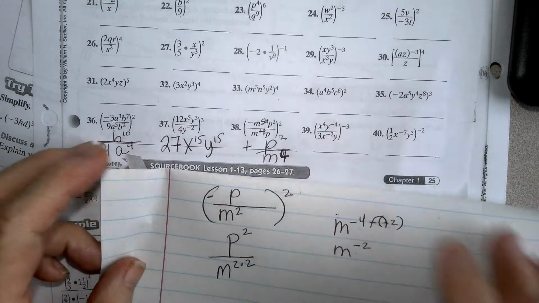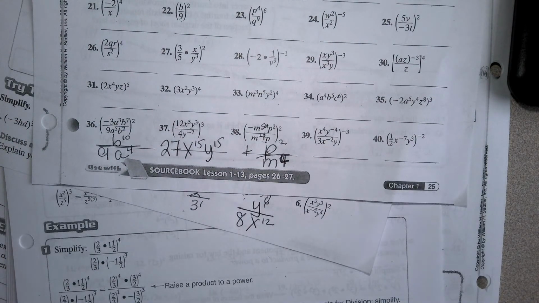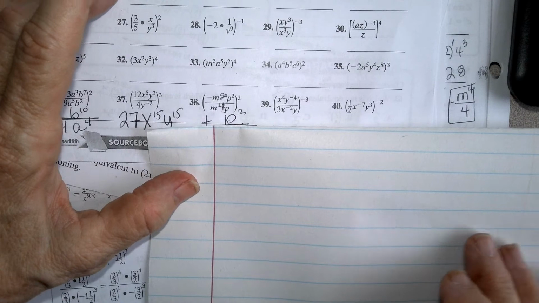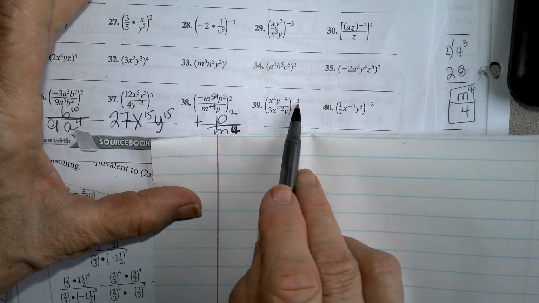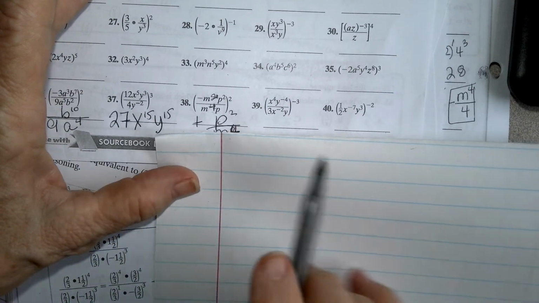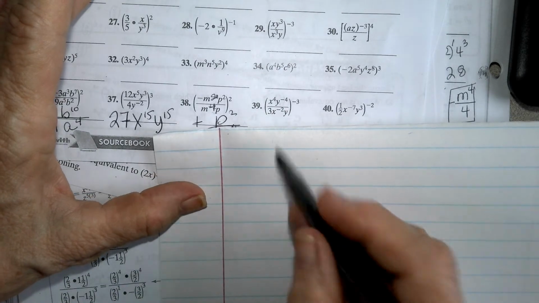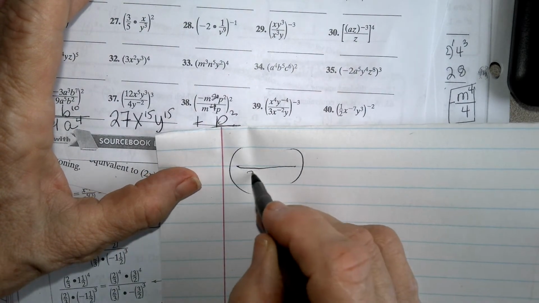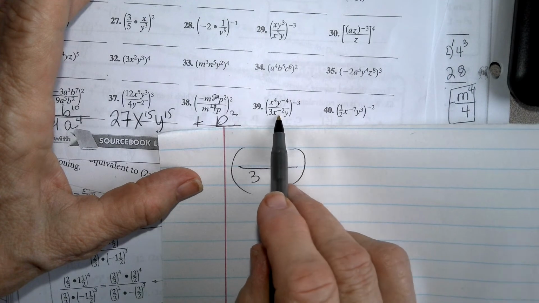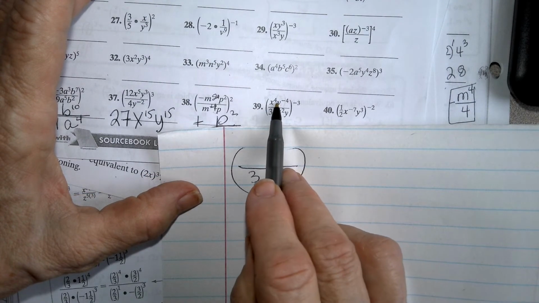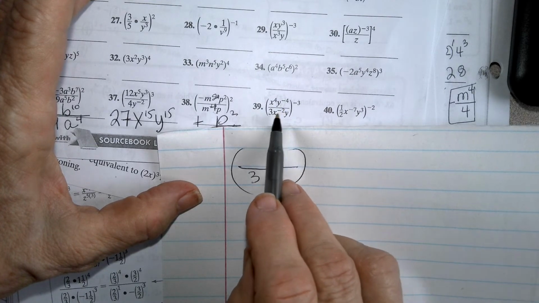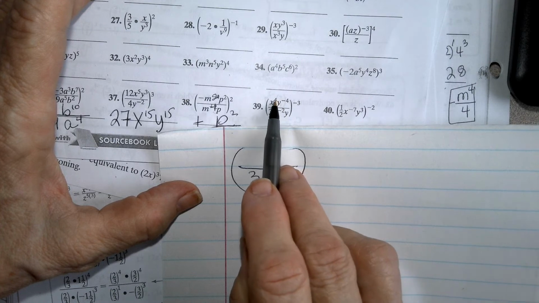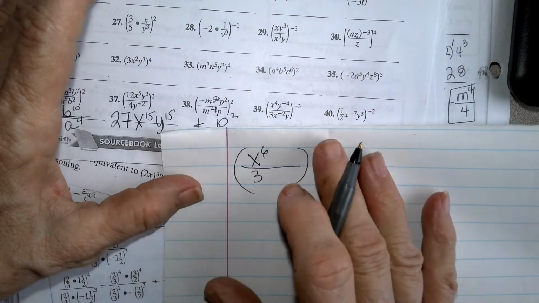Alrighty, we're going to do these last 2, the hardest ones, and then I will let you go on your own. But the whole point is, don't try to apply this negative in the beginning. I think it's easier to simplify this. So the 3 stays where it is, on the bottom. If I brought this x up, it's going to be x to the what? It's going to be x to the 6th, because this negative comes up as a positive 2, and I already had 4.